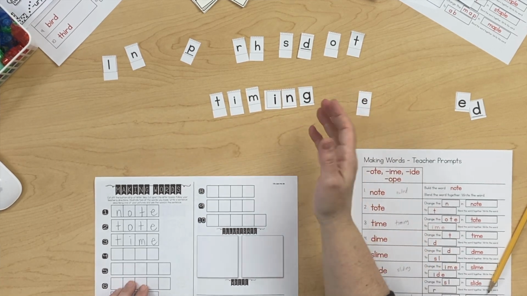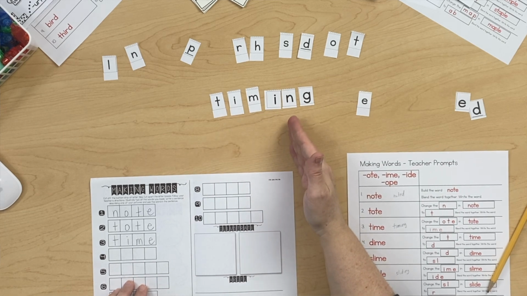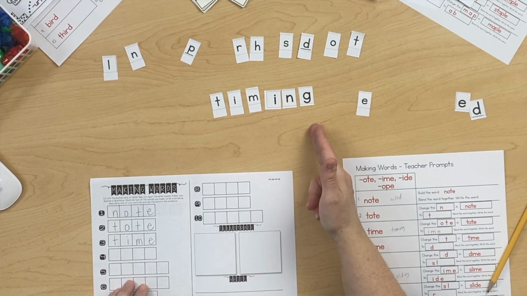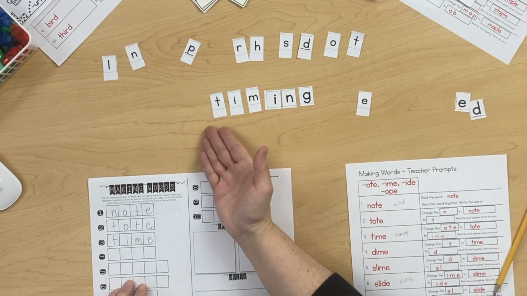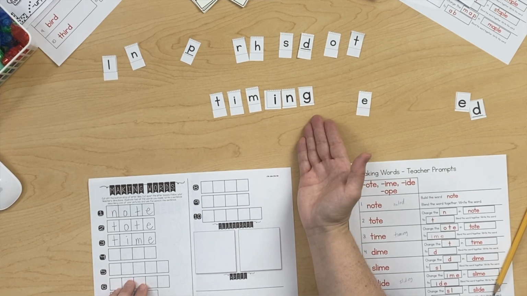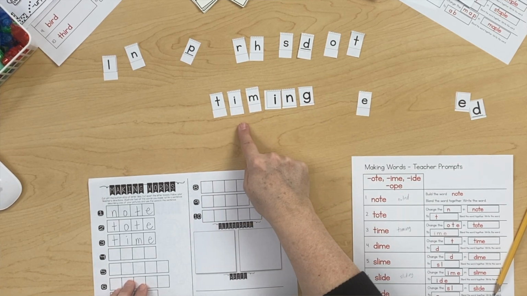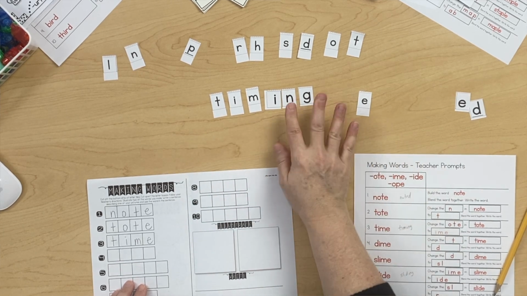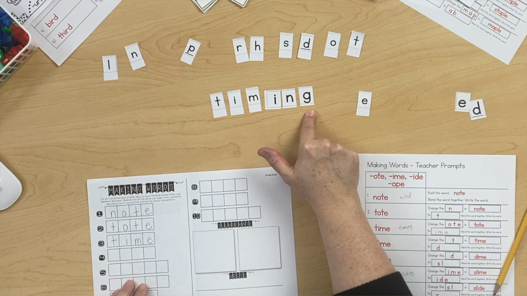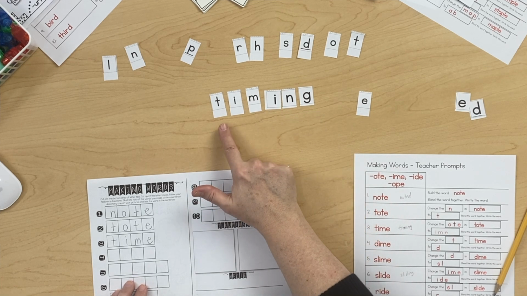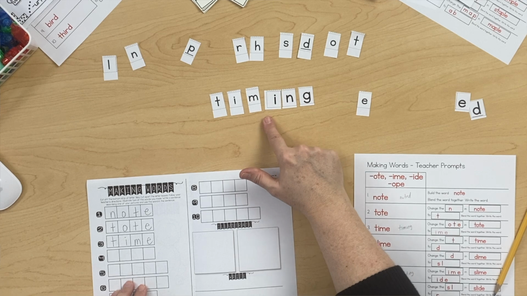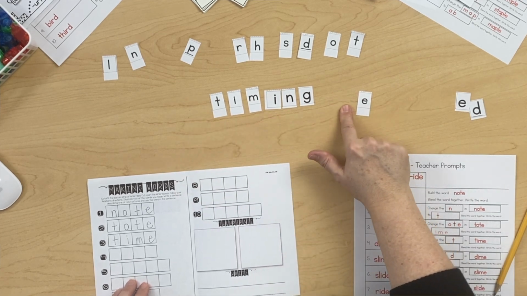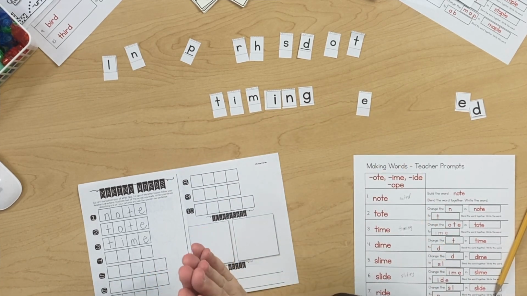So sometimes I'll actually have them sound out or blend each phoneme because we want them to. And again, every letter here makes a sound. T, I, m, I, n, g. Timing, right? But sometimes I'll say, let's blend ing together since we know that blend. T, I, m, ing. Timing. Great. Let's clap out timing. Time, ing. Let's do it again.